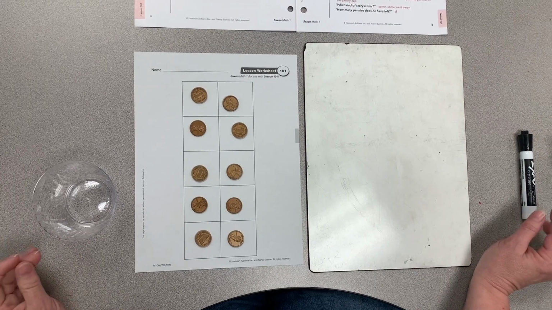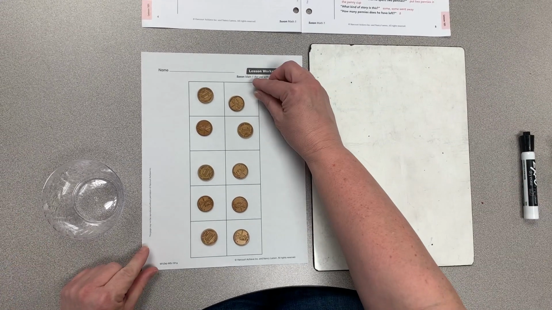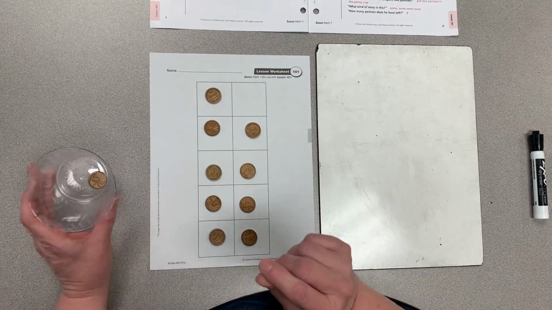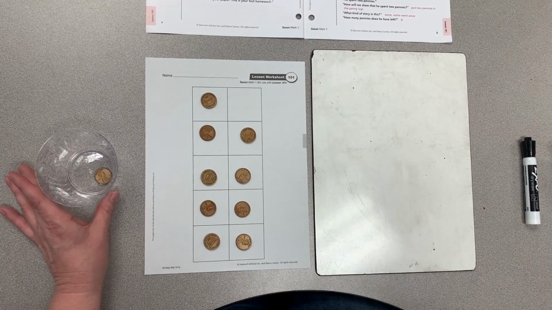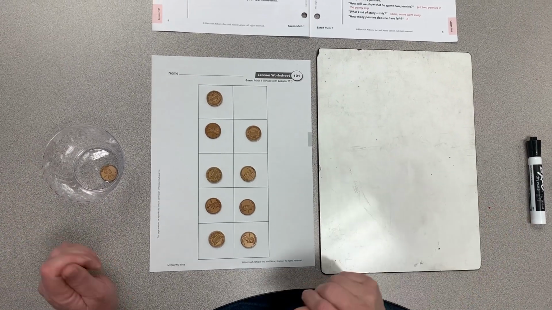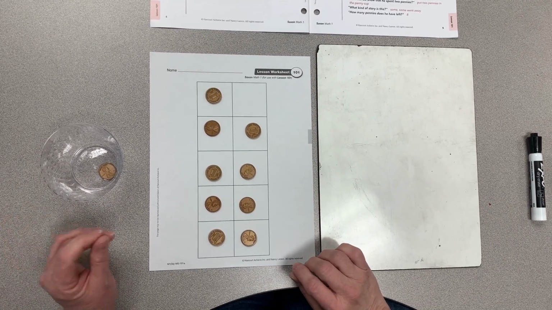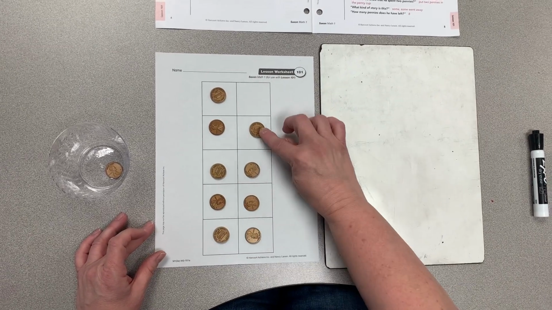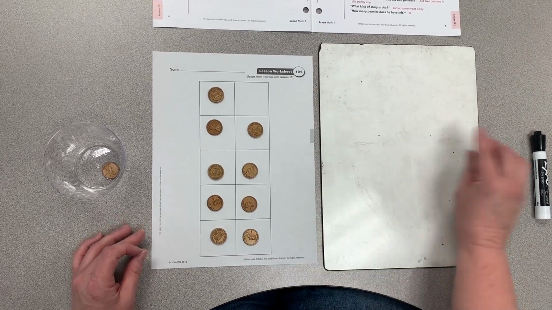So first of all, Mary had 10 pennies. She spent 1 penny. How am I going to show that she spent 1 penny? I'm putting 1 penny back in my penny cup. This kind of story is called a some went away kind of story. So how many pennies does she have left? Well, 1, 2, 3, 4, 5, 6, 7, 8, 9. She has 9 pennies left.